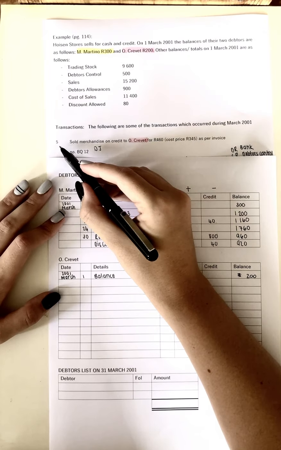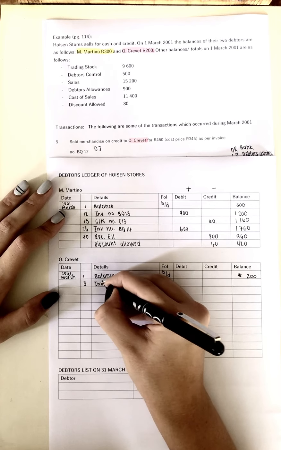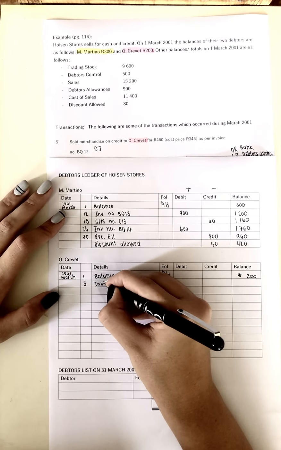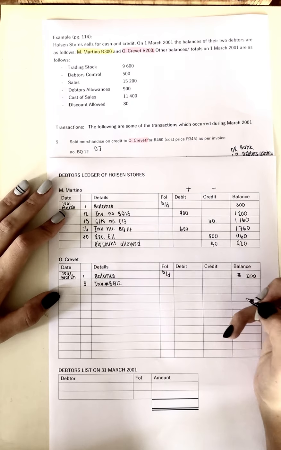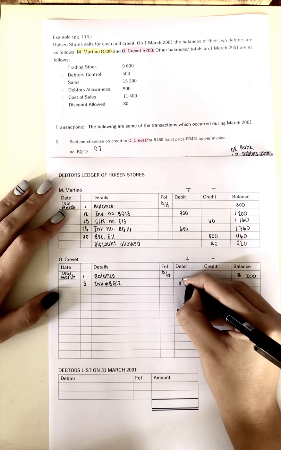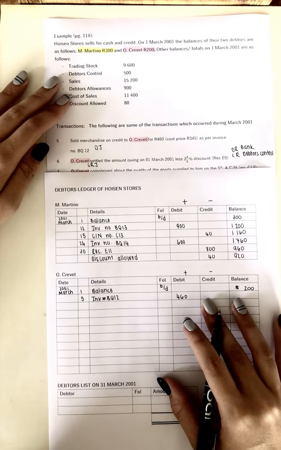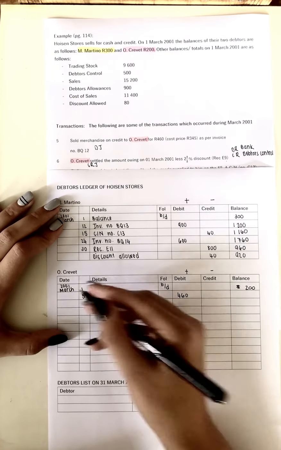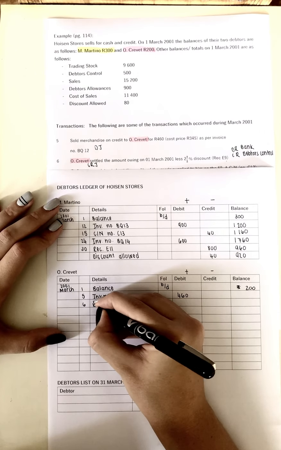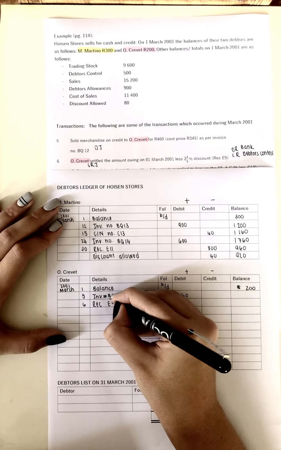So the first thing he did was on the 5th, he bought on credit. So on the 5th, invoice BQ12, so invoice number BQ12, and this increased the amount he owes us by 460 because that's how much he paid for the goods. Next is on the 6th, he settled his account. So on the 6th, receipt, and it gives us E9, so receipt E9.